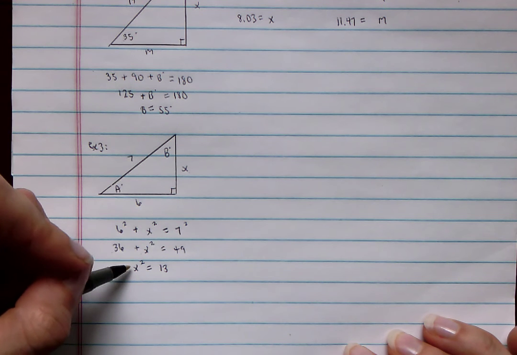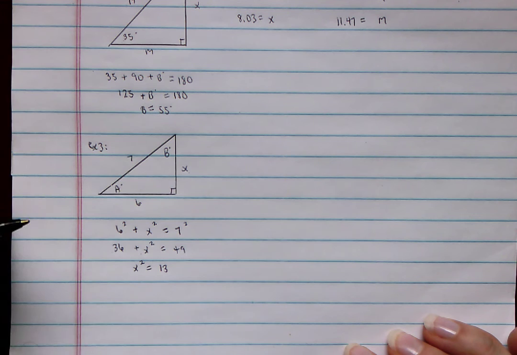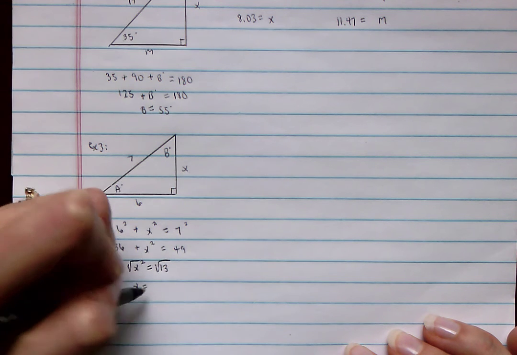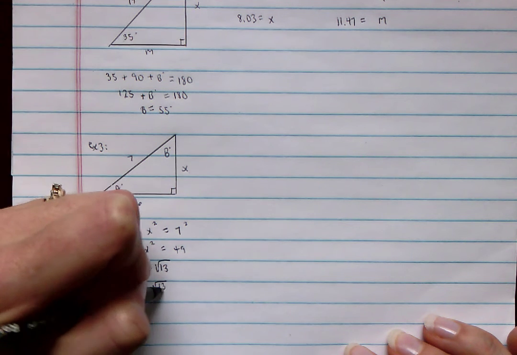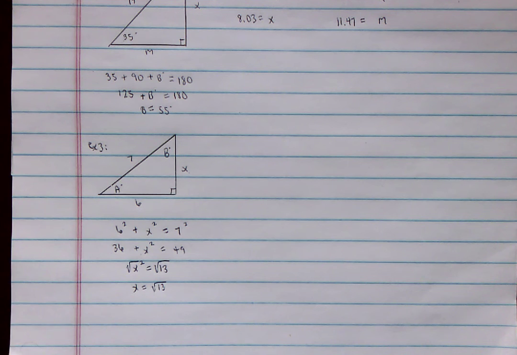And then to get x by itself, I need to undo this squared, which is using a square root. So I'm going to take the square root of both sides. And we're just dealing with the positive square root of 13 because this is talking about length, so we're not going to consider the negative case.